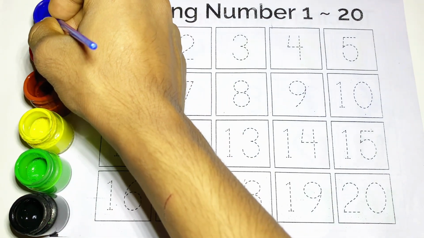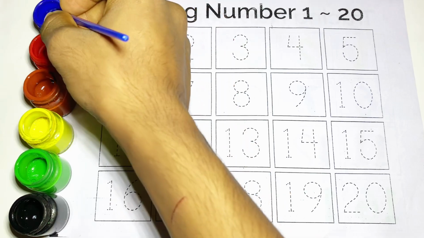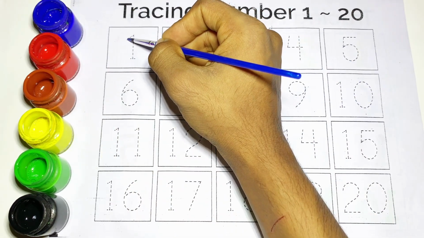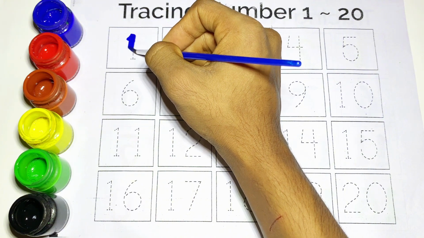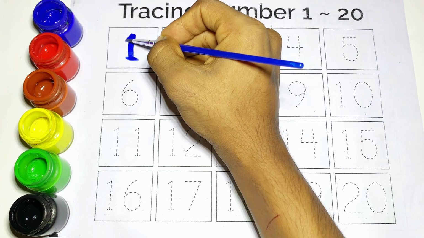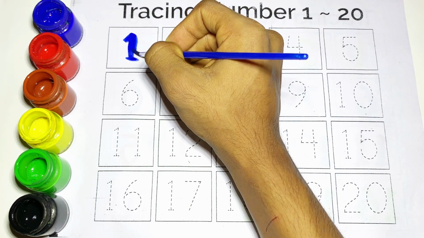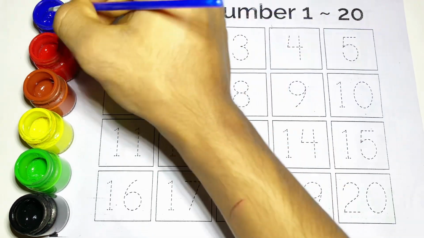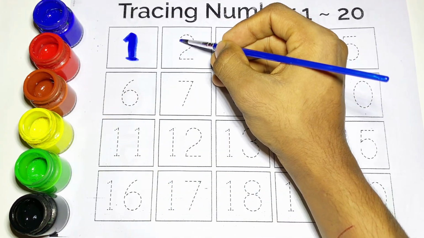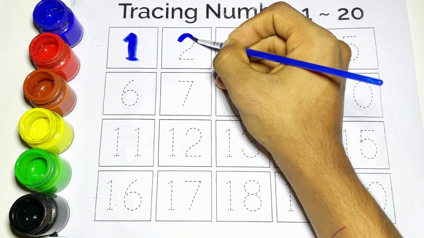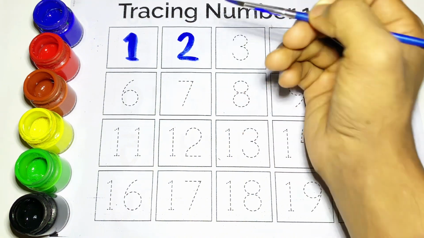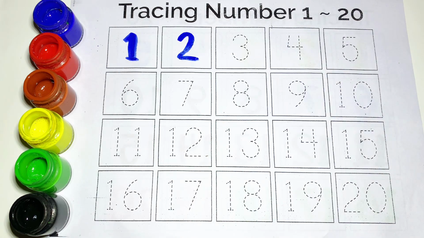Kids, first we draw 1. The number 1, and use blue color. O-N-E, 1. Kids, again use blue color and draw 2. T-W-O, 2.